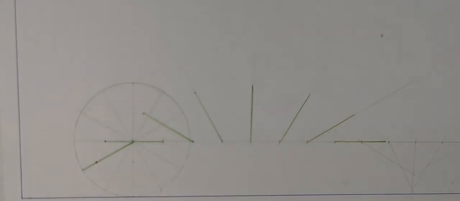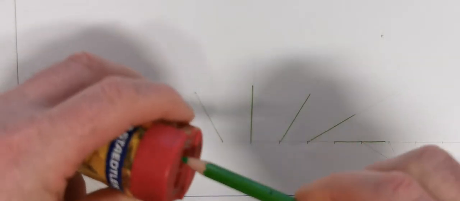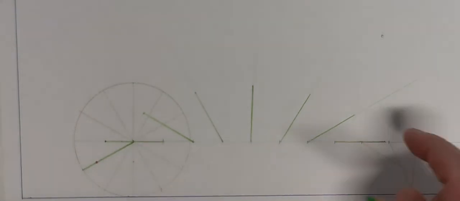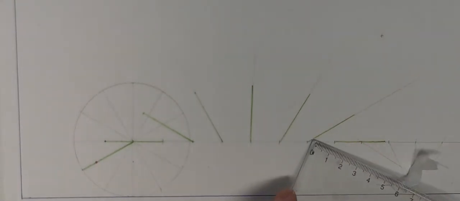Now the one place that it is easy enough to get confused, just sharpen the old pencil there, is back here. There's a lot going on here.